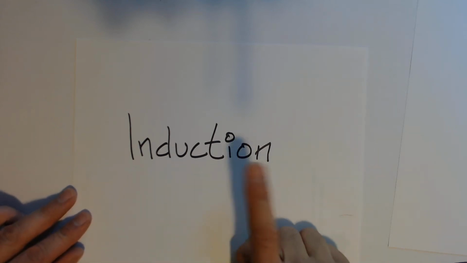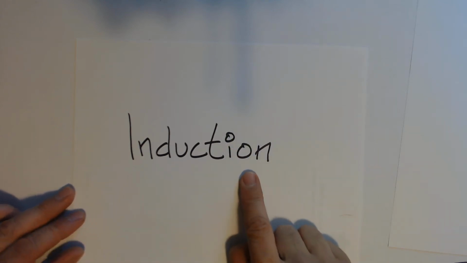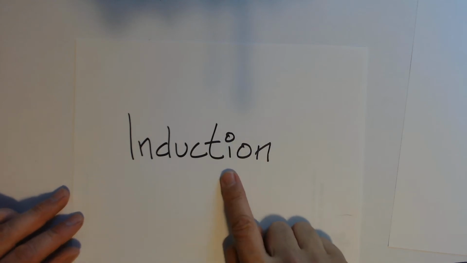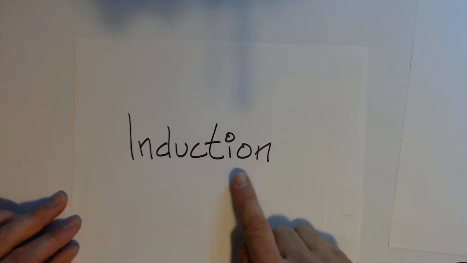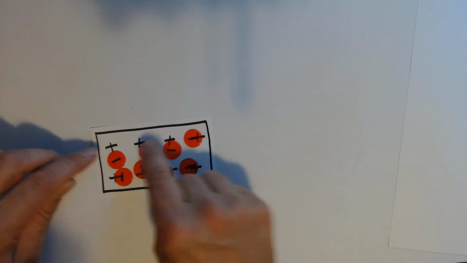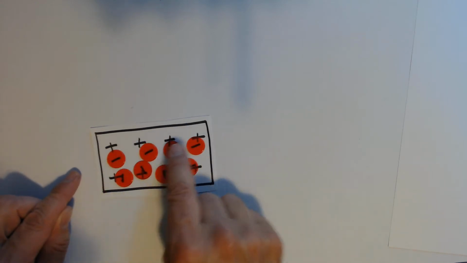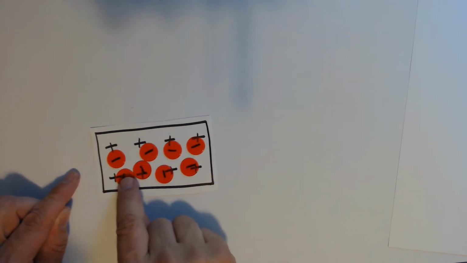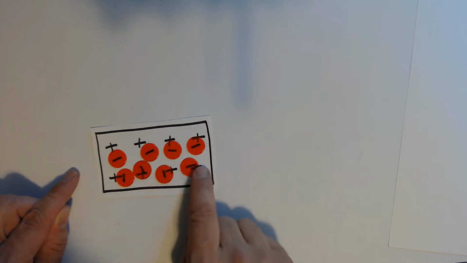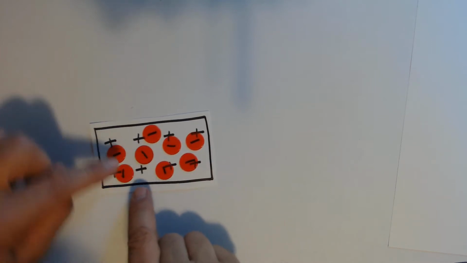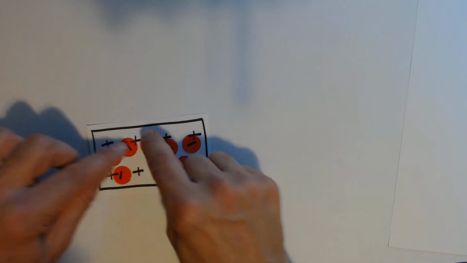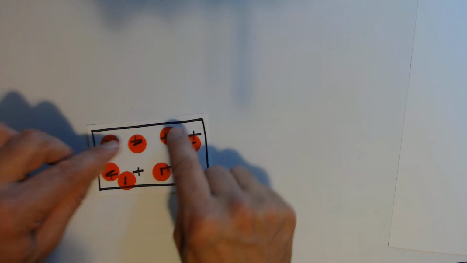Induction. What induction is basically charging something without actually having it touch the charged object. So essentially what that means, if I take a charged object, so let's say right now this is neutral with 8 negatives and 8 positives. So this is currently neutral.